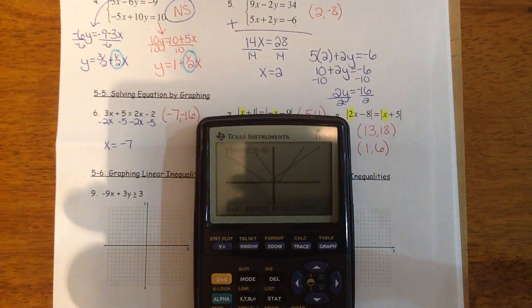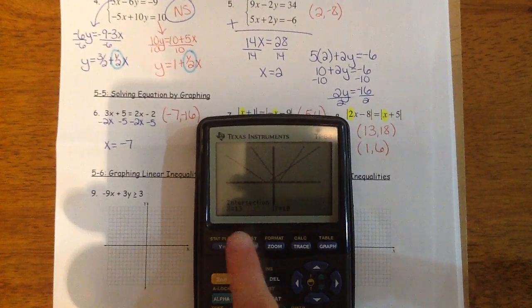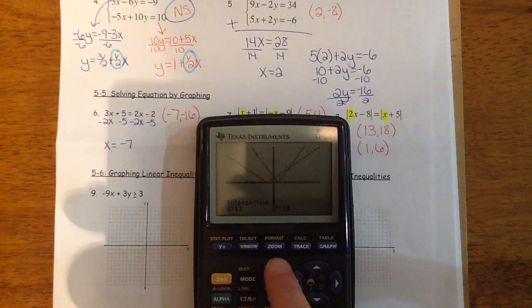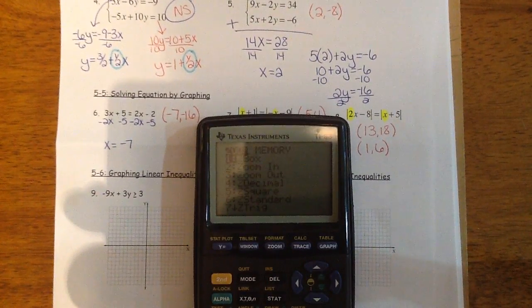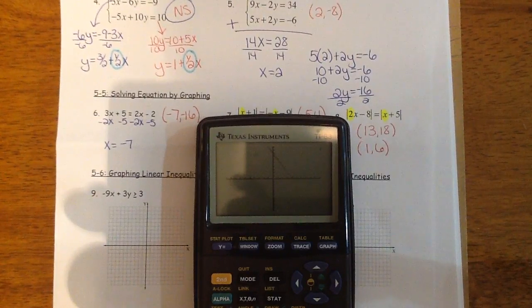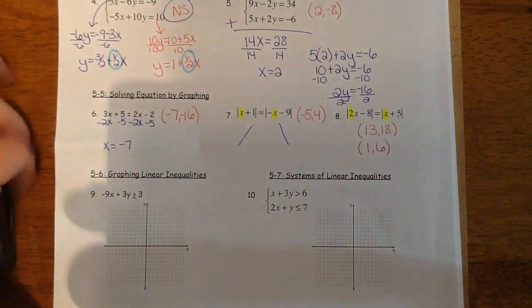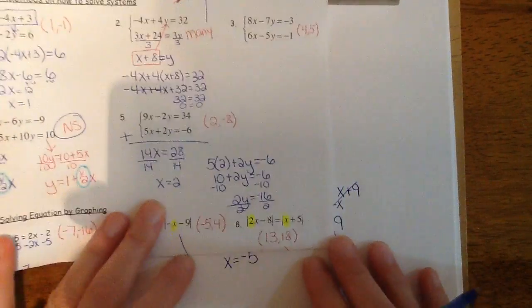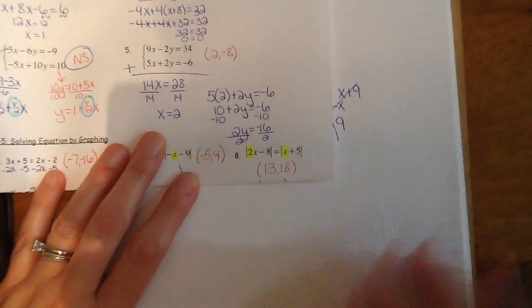Then we go through the questions. And then now it'll give us our further intersection point. And then when you want to go back, go zoom standard, and it'll give you your graph back. But again, if you don't like that, kind of like I just did on number 7, with number 8, we can also split these into 2 separate problems.